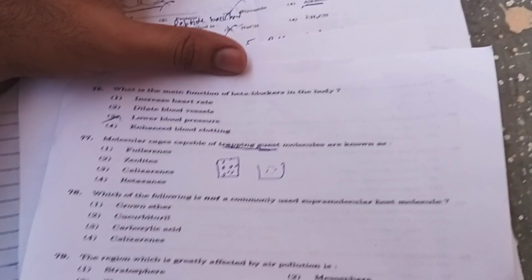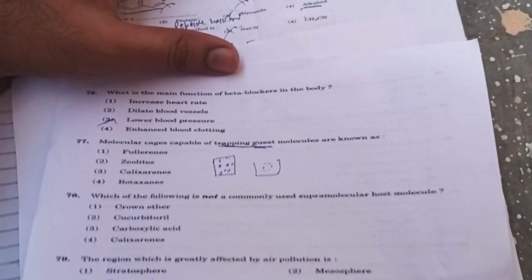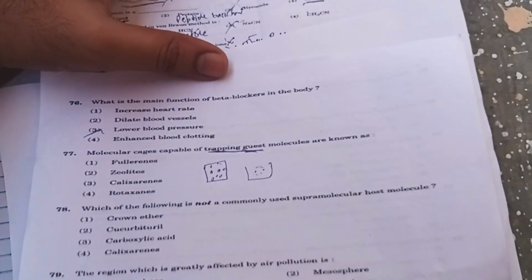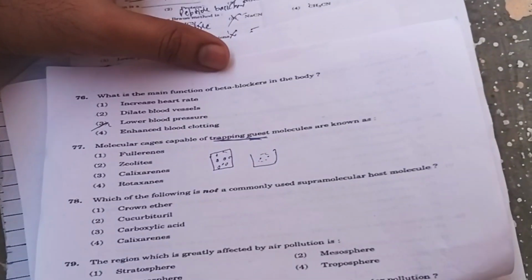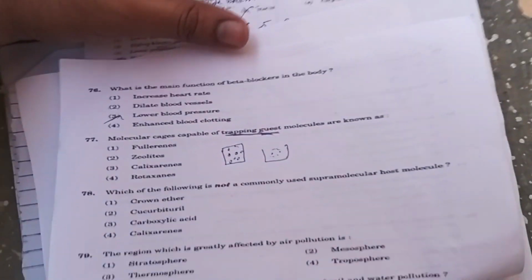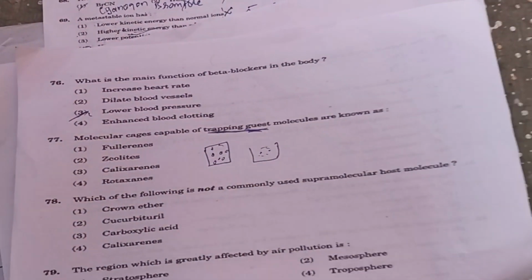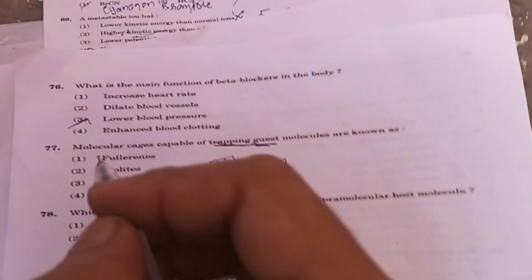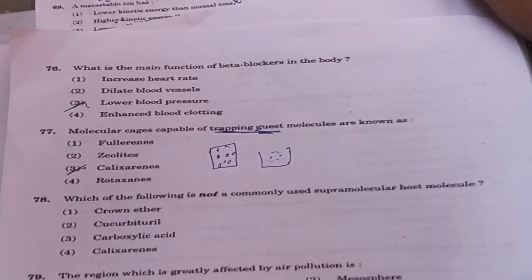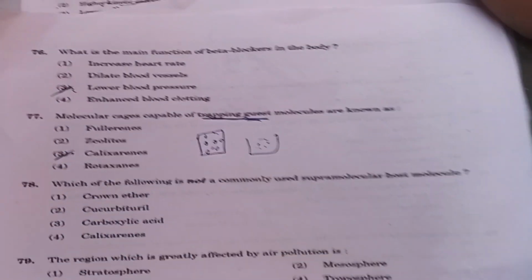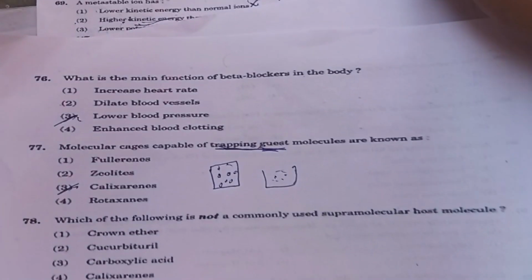And next are catenanes. These are mechanically interlocked molecules, so they are not helpful for trapping guest molecules. So the third one will be the cucurbiturils. These have a cavity that encapsulates the guest species, and they are also helpful with cancer molecules, and many other advantages are there. So this is the right answer. Some of the cucurbiturils and also cryptands, like this, many others are helpful for trapping the guest molecules.